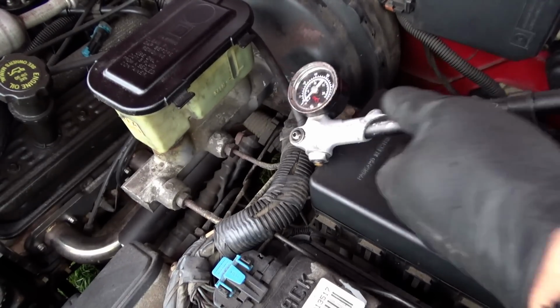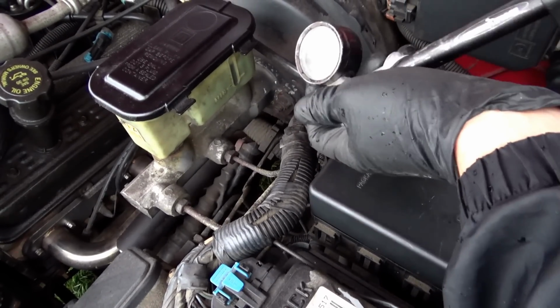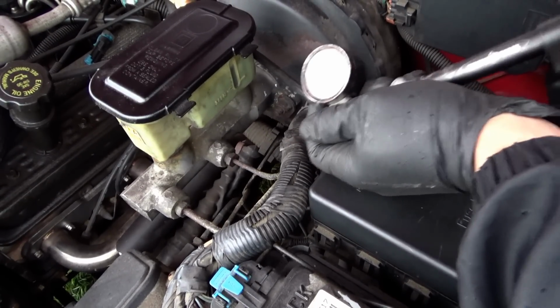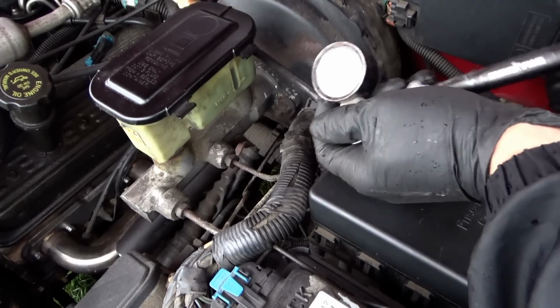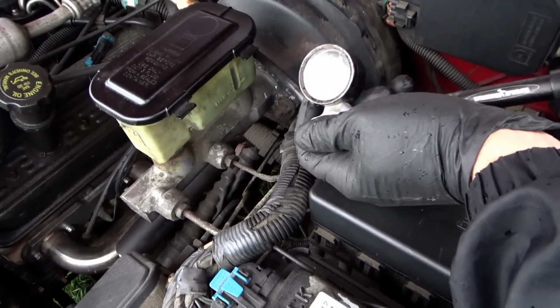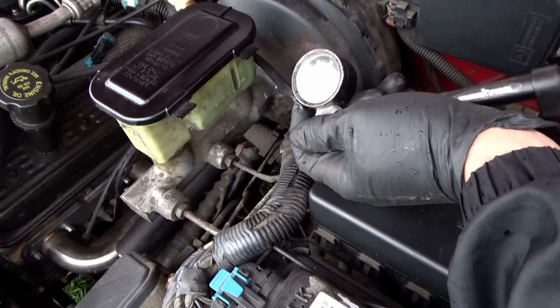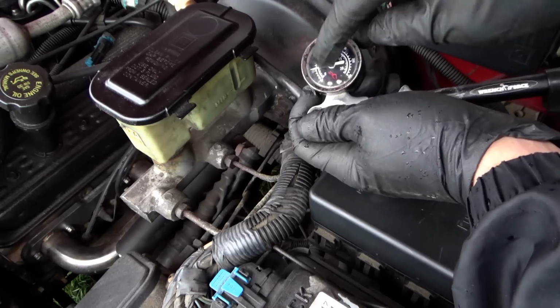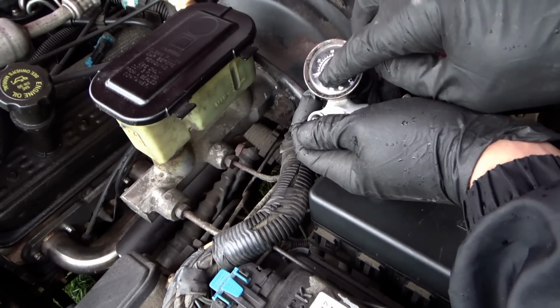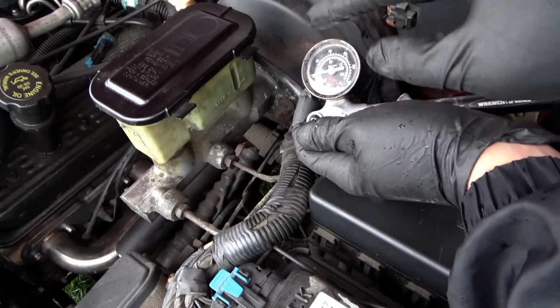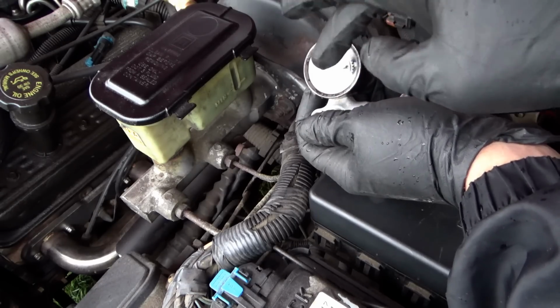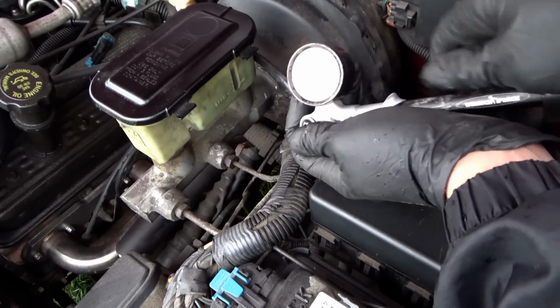All we need to do, we don't need to prime the system, we just need to pump it up and see if we can get to 60 psi. So we're at 50, 60. You can actually hear the regulator opening up. We're at 55, or about 60 psi, so that's perfect. I know the system can hold 60 psi.